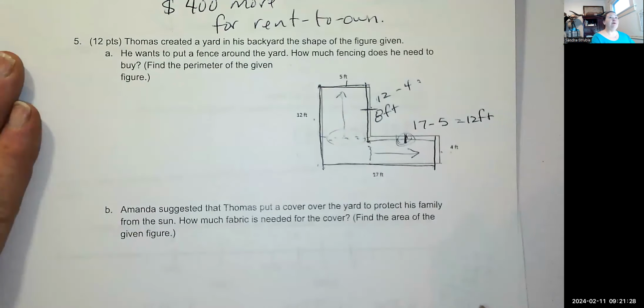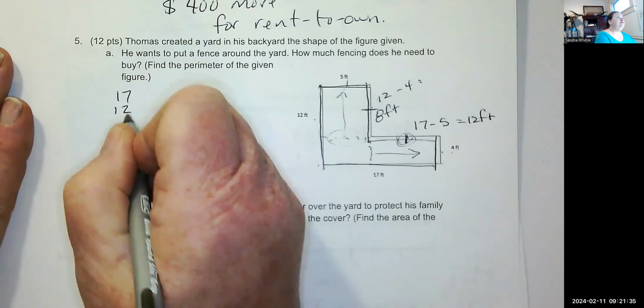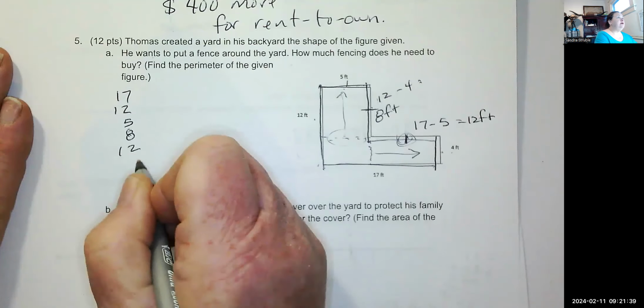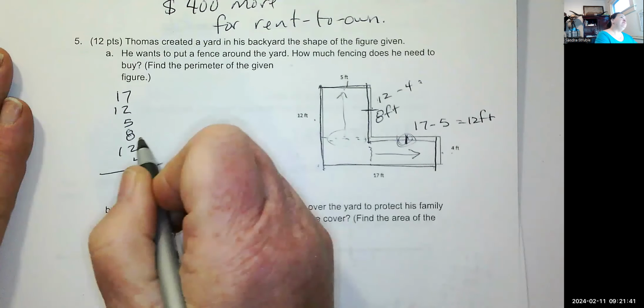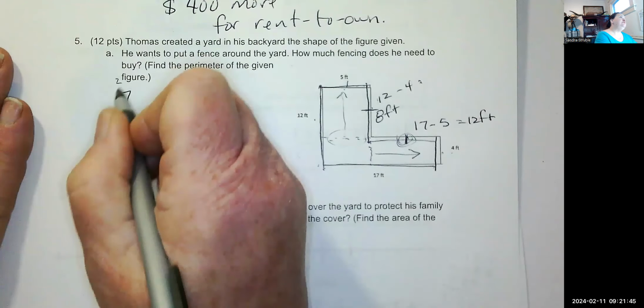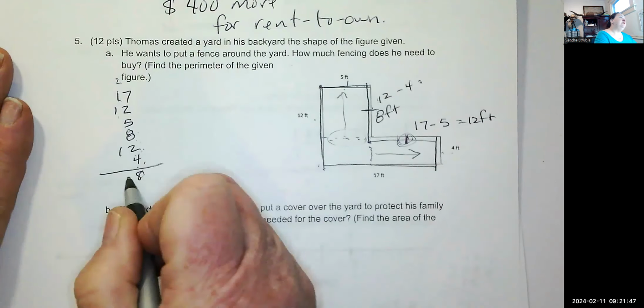Okay, now we know all the sides and we can add them all up. Just need to find what I want to start with. So 17, 12, 5, 8, 12, and 4. Just add these up. 8, 2, 3, 4, and 5.